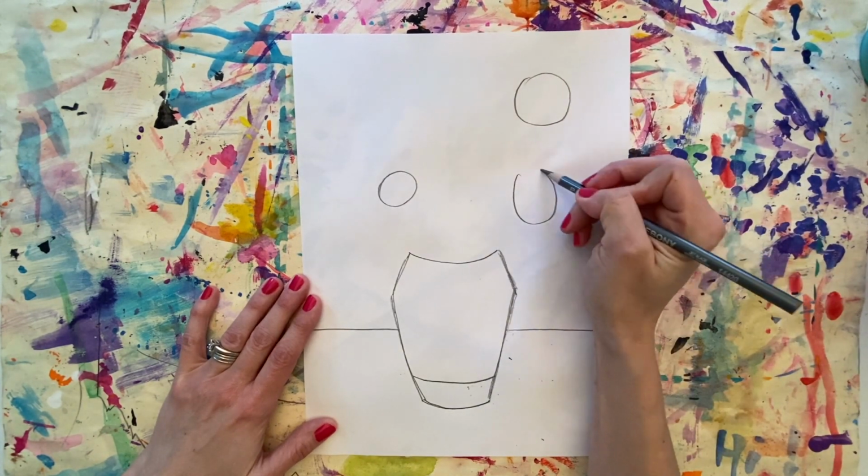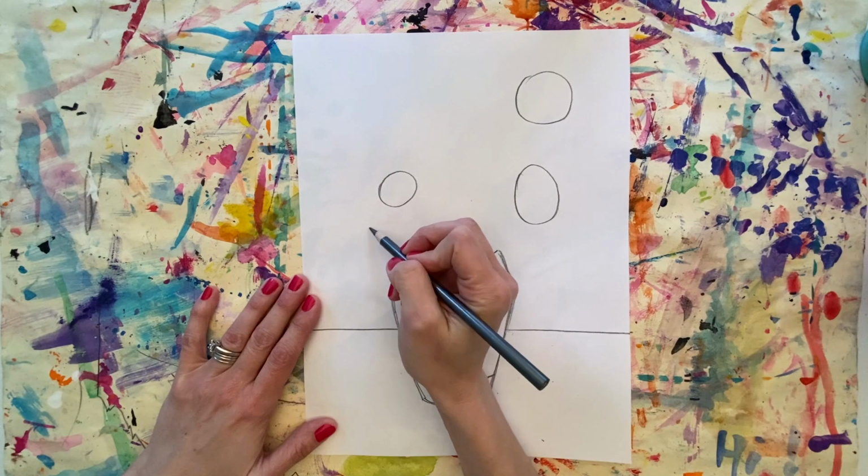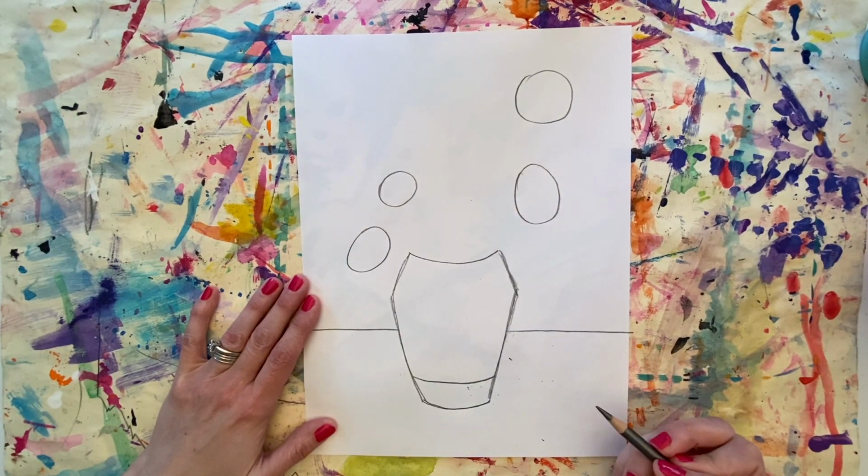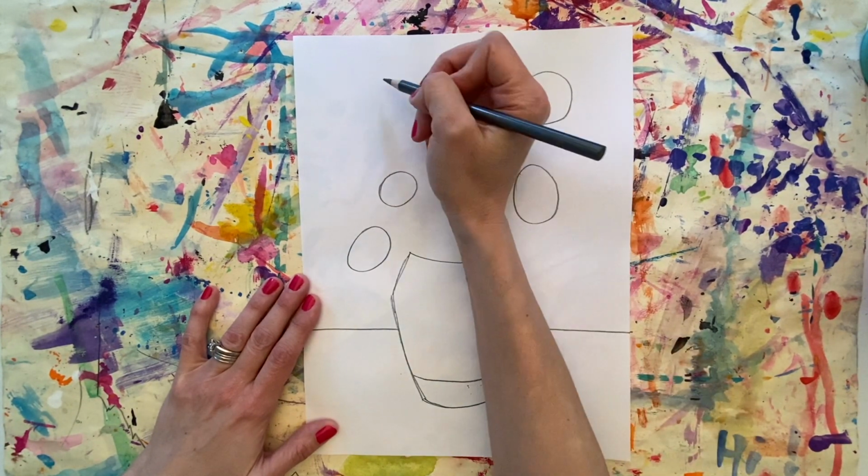We're then going to make some circles. These circles are going to be where your flowers will be placed. You could make as many circles as you like. I am going to start with 5.